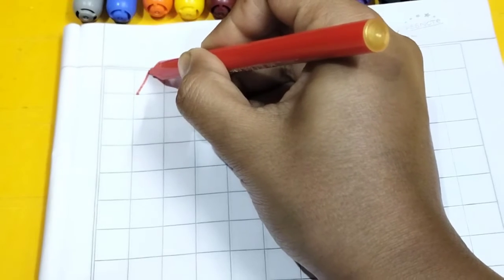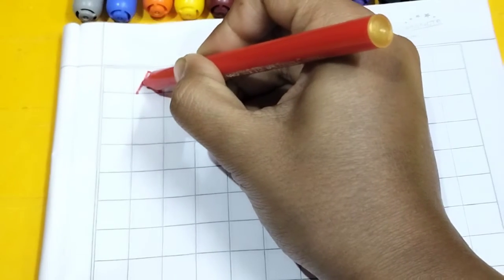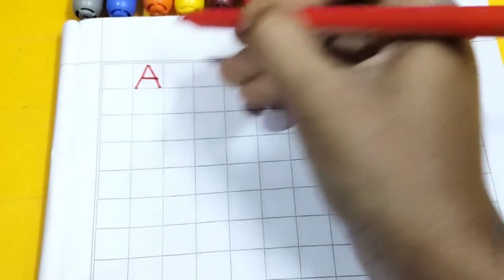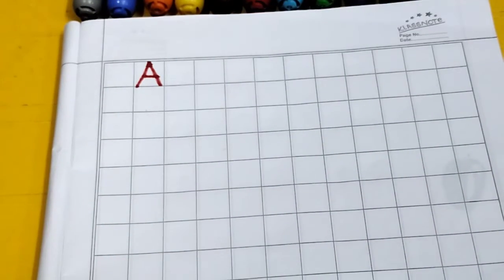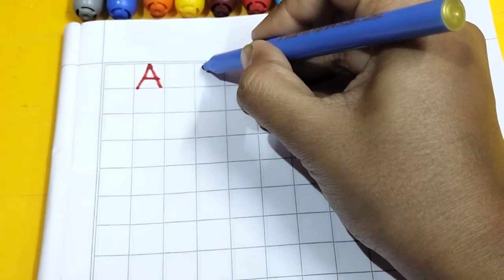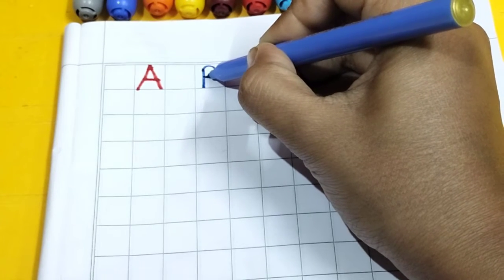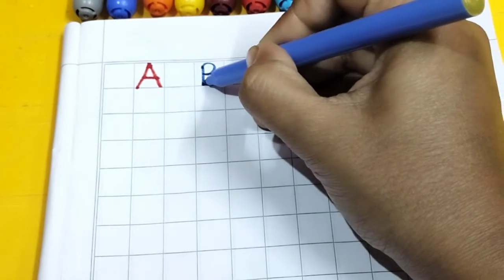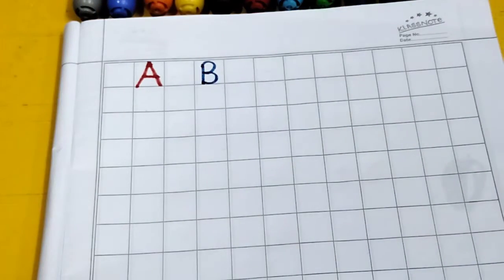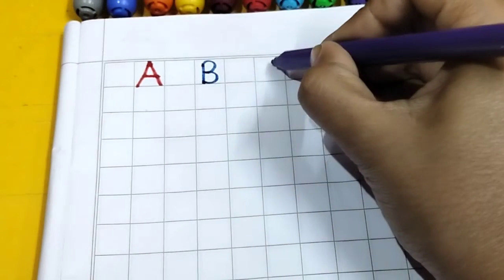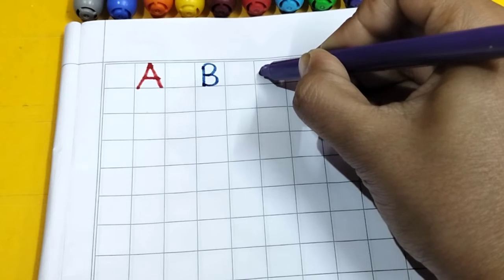One slanting line, another slanting line and a sleeping line. This is A. A for apple. One standing line and small curve. Two curve. This is B. B for balloon. Draw a left side big curve.